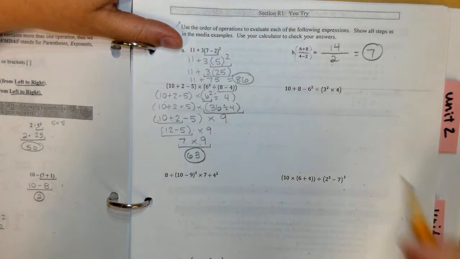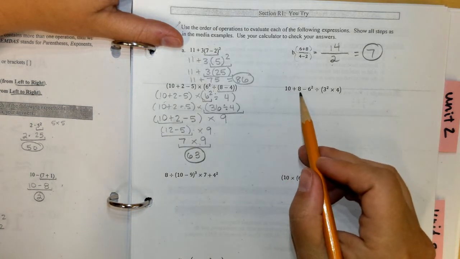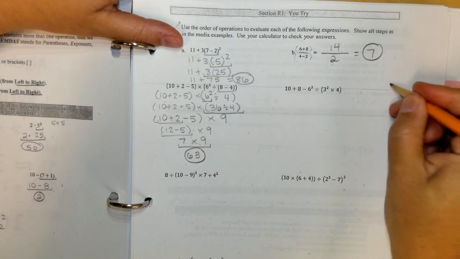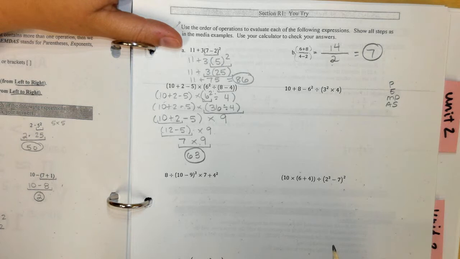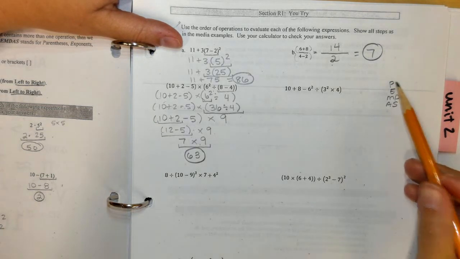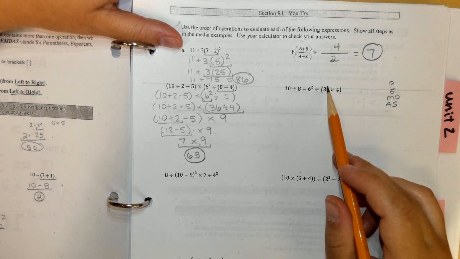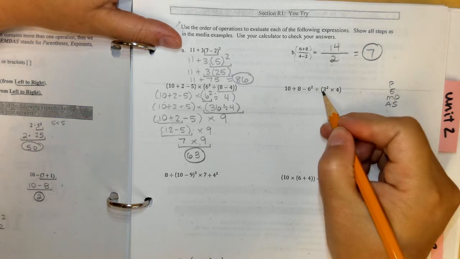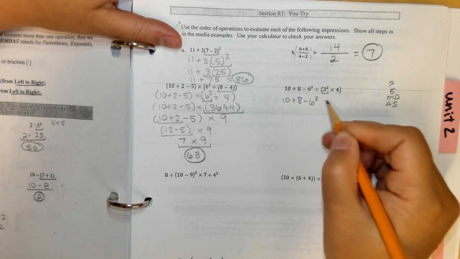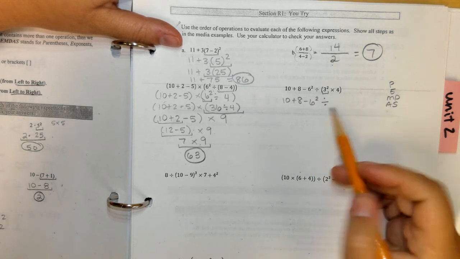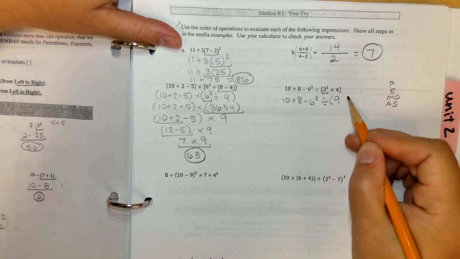Okay? Let's start on this one. What is the highest operation? Okay, so if you need to keep writing it on your paper, go for it. We have parentheses, and we have to do the highest operation in the parentheses, which is the exponents are higher than multiplication. So we're going to start with the exponent. So I have 10 plus 8 minus 6 squared divided by, now that's just all the bring down. 3 squared is 9 times 4.